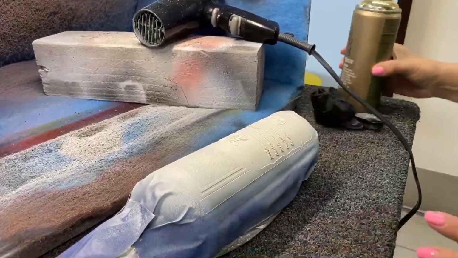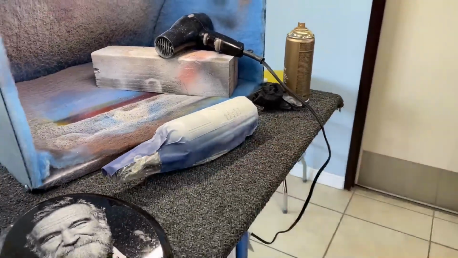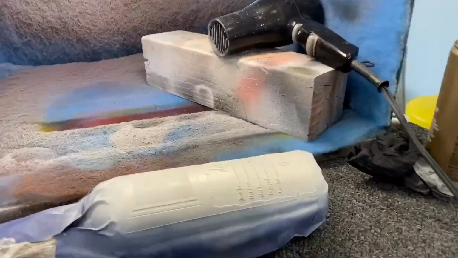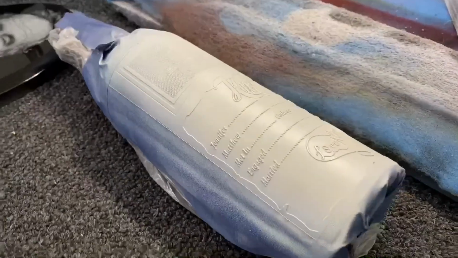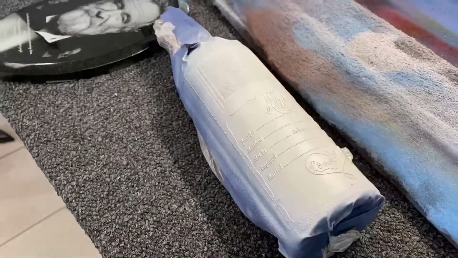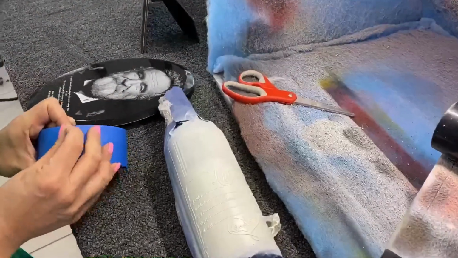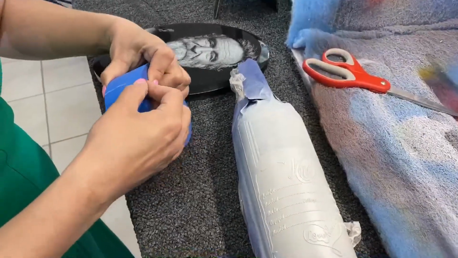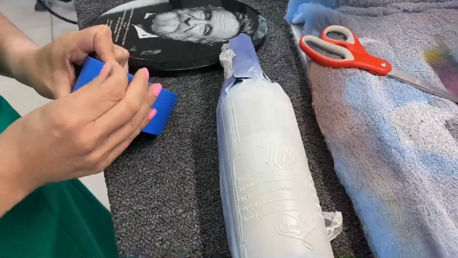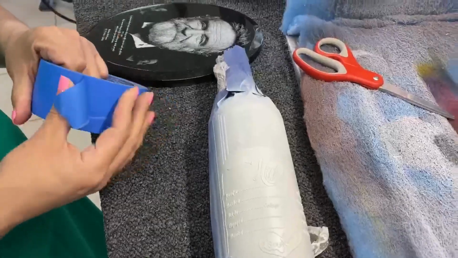So let me grab my tape. You can look at my paint job there. And here, I need scissors. I need my painter's tape, and we're going to cover the cream area, and we're going to paint this gold.